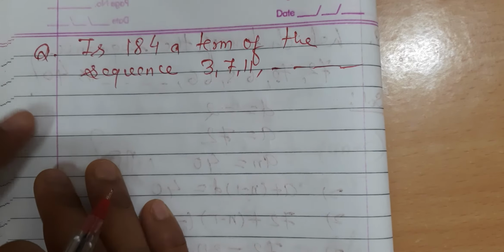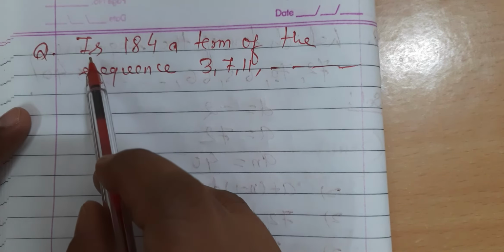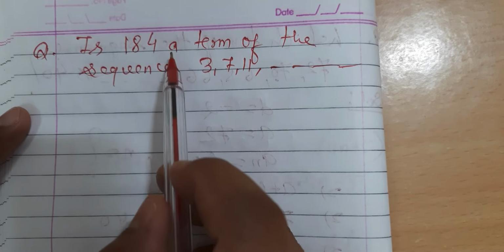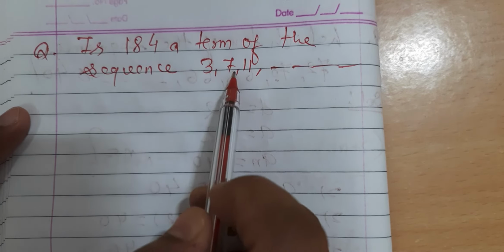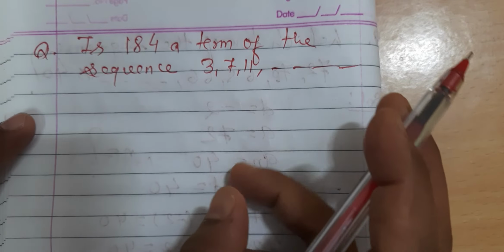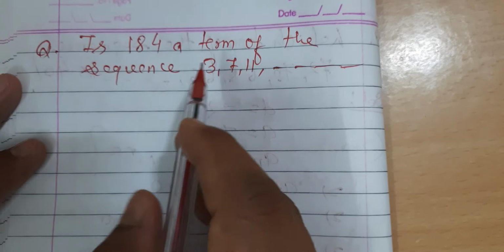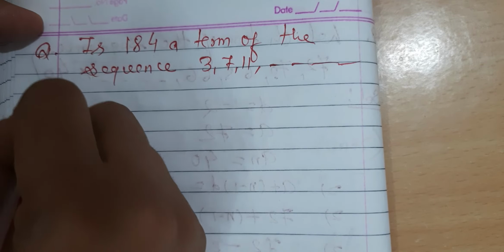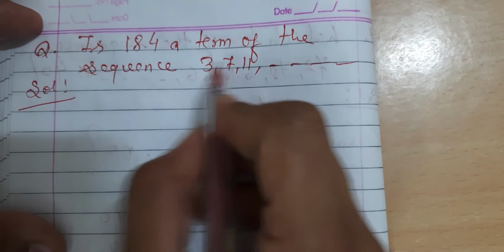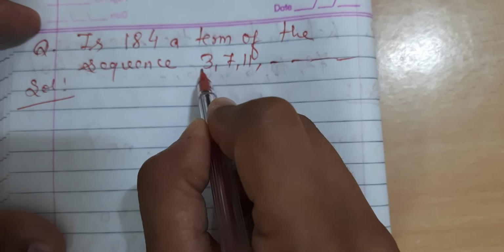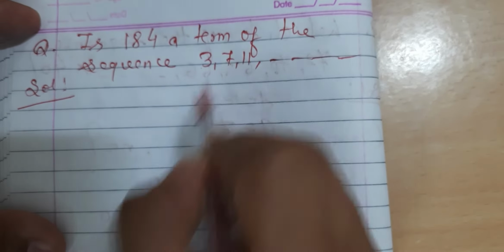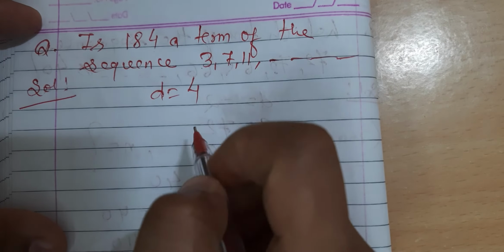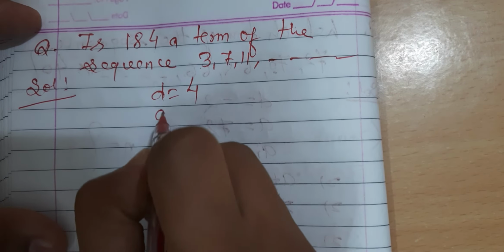Now see this type of question also. The question is: is 184 a term of the sequence 3, 7, 11, and so on, or not? Meaning we have to check whether 184 is a term of the sequence or not. So here we are given a sequence, so let us find the difference. 7 minus 3 is 4, 11 minus 7 is also 4. So the difference is constant, so it's an AP, and here the first term is 3.